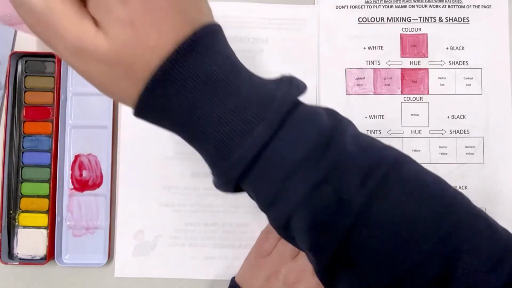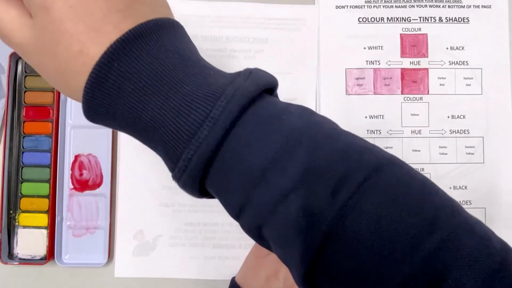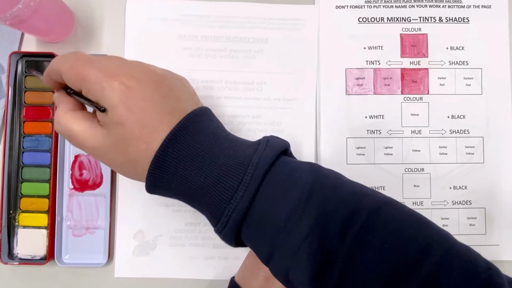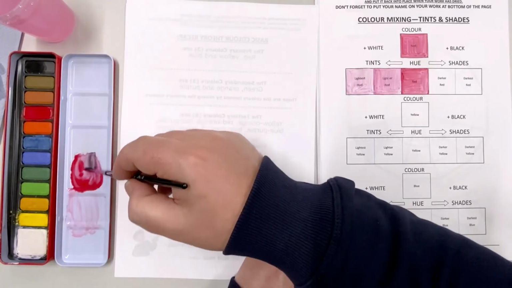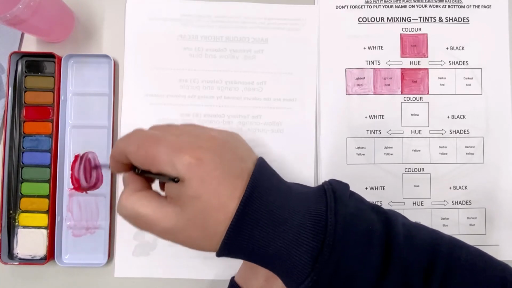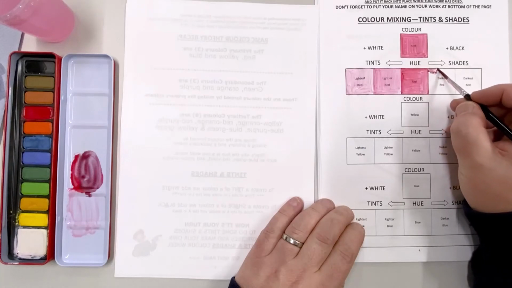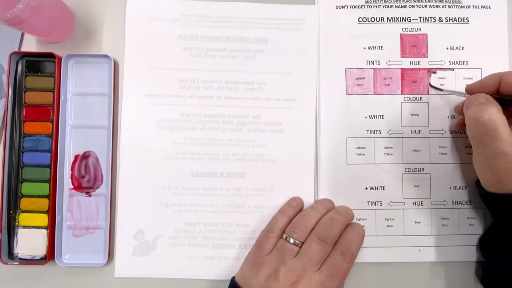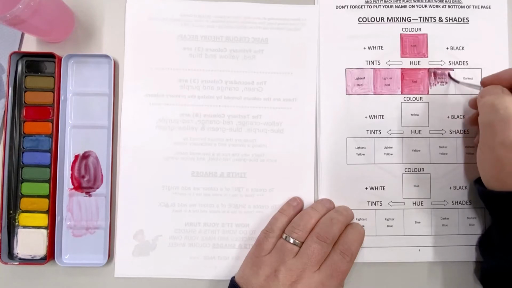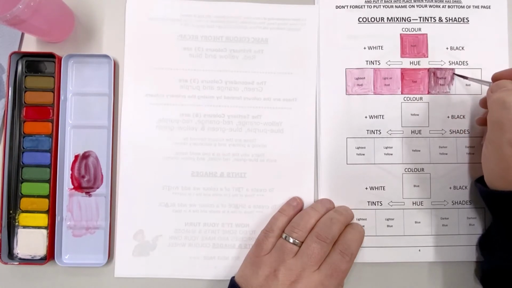And then what I want to do is grab a brush, and I'm going to dip into the black. Now don't be using too much black. So at the very start, we'll just use a little bit of black. And as you can see, the colour's changing in the tray. So you should get almost like a maroon or kind of a burgundy colour, more like a maroon, I suppose. So we'll just paint that in.